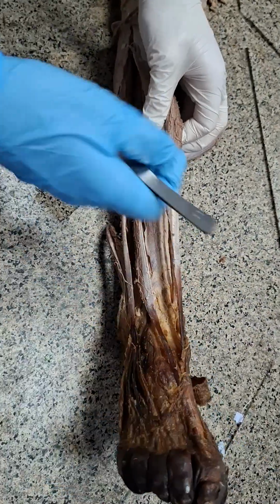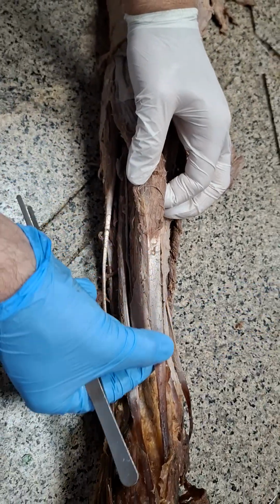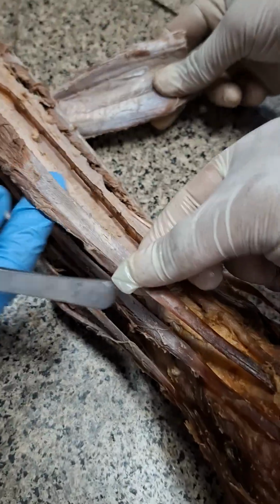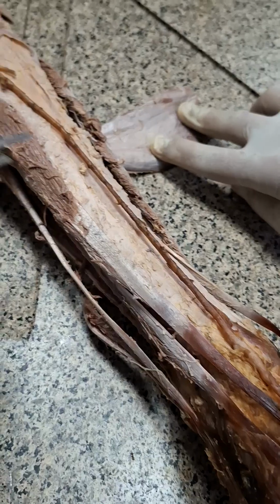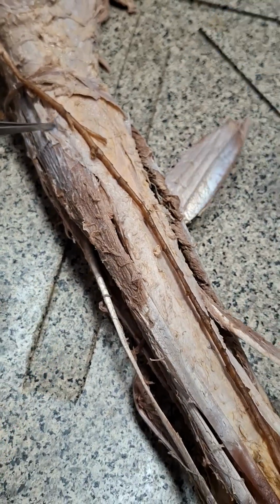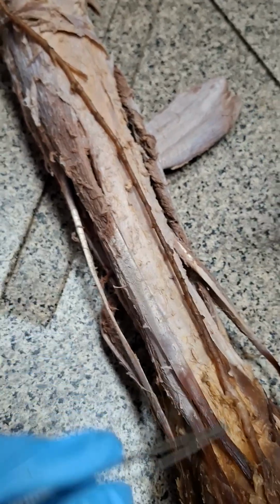You see, the one that looks silverish is the tendon. So every muscle inserts with its tendon. This is the muscle body, and this is the tendon.